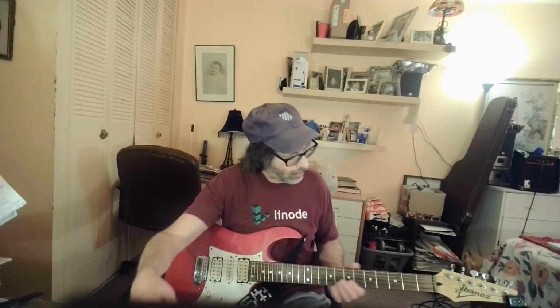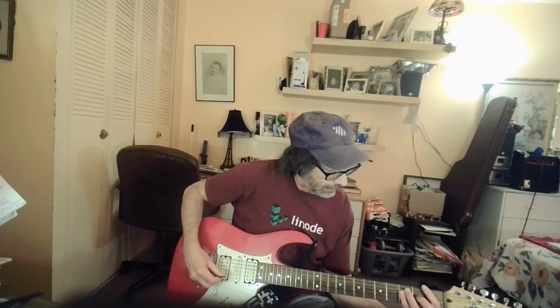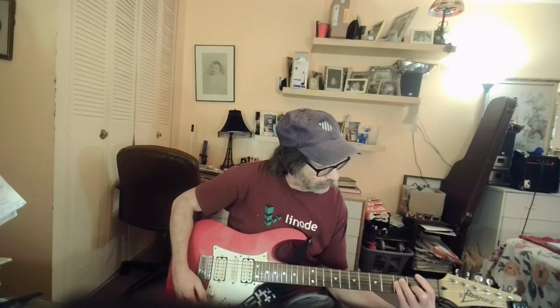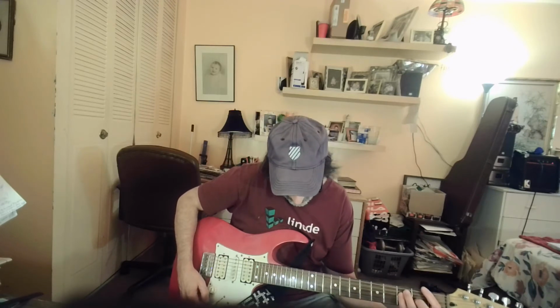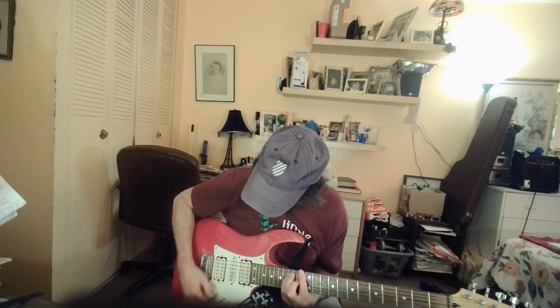And guess what we call that? We call that an octave. So every 12 frets, it's really the same note, except what happens is we're actually playing in a different octave, but it's the same note.